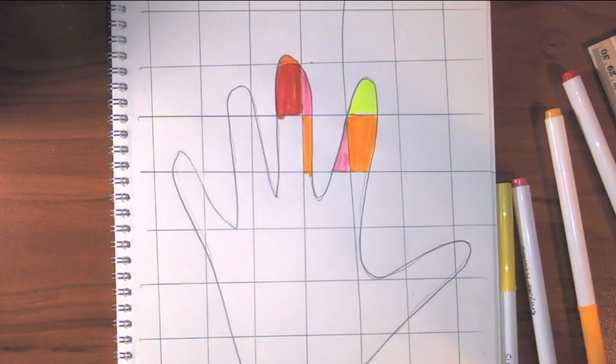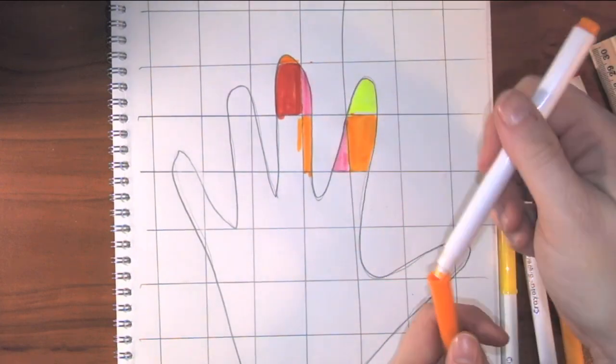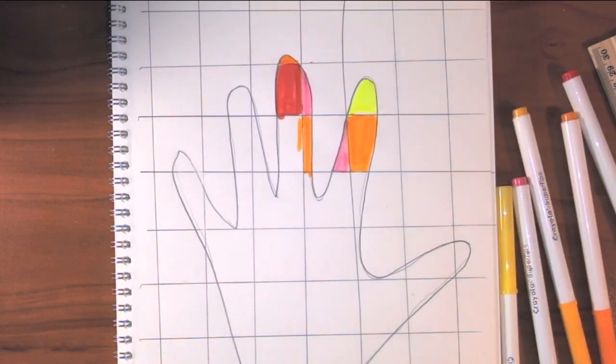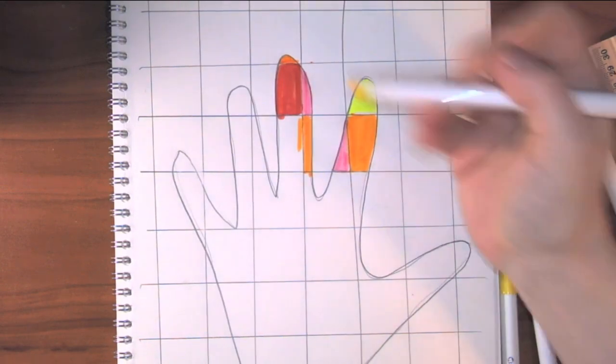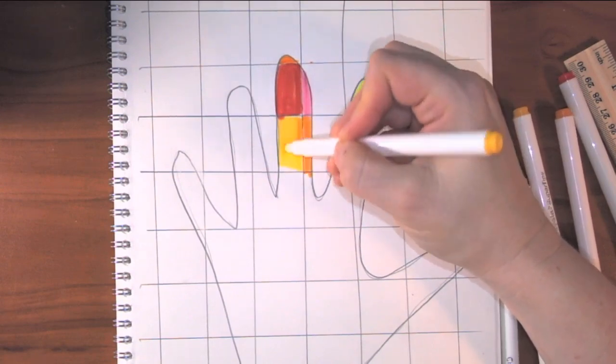I'm a little worried that some of these are really close together. Yeah, that orange and that yellow are turning out to be kind of close together. So I'm just going to use a kind of a regular yellow.